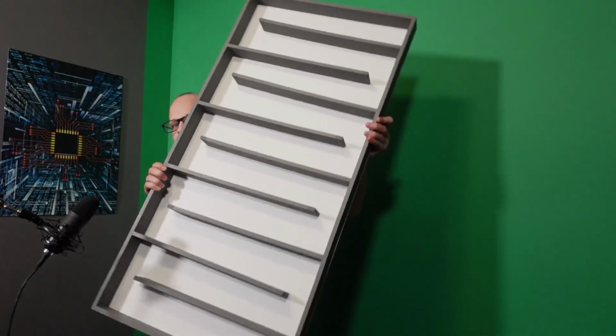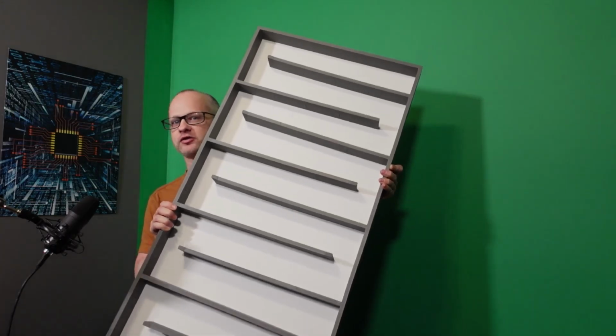All right, so we finished printing our giant shelf. Now we just got to move on to printing the avatars.